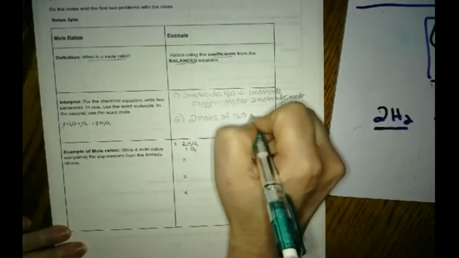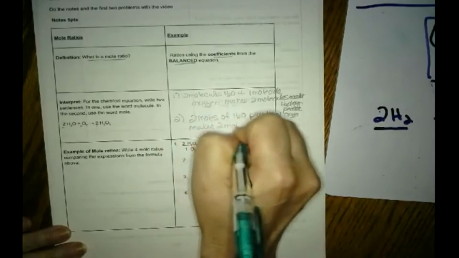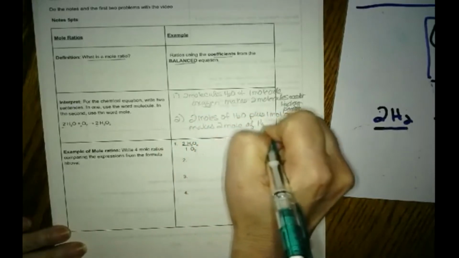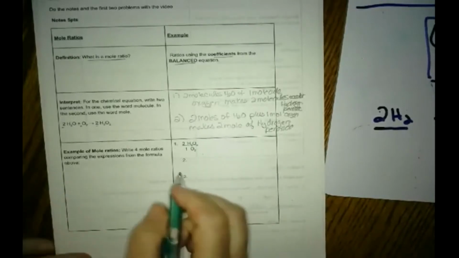So 2 moles of water plus 1 mole of oxygen makes 2 moles of hydrogen peroxide. Okay, that's what our recipe says. All we did was multiply it by moles. Okay, so our mole ratios are those conversion factors that we use.